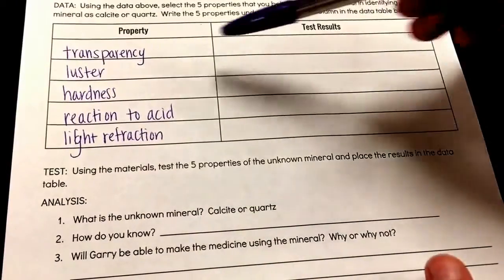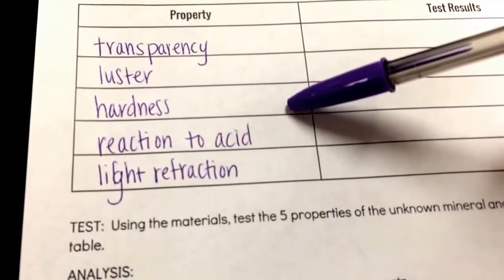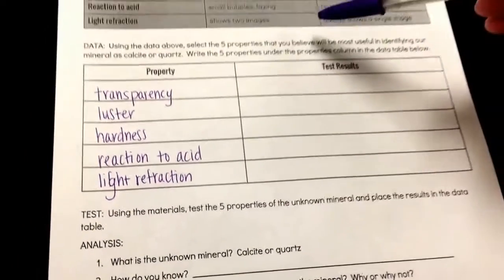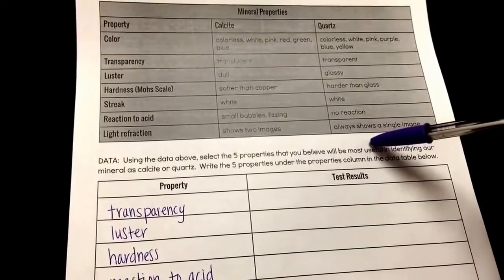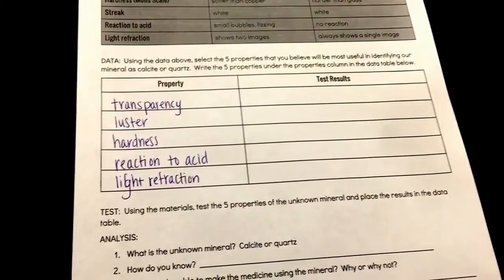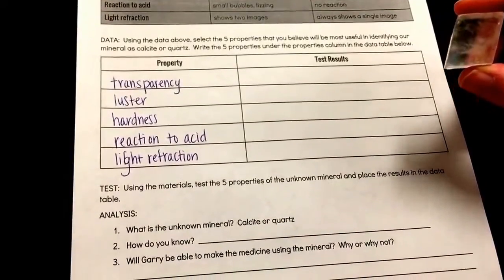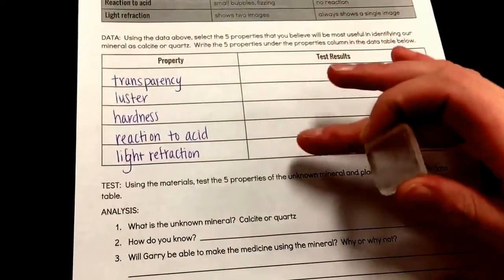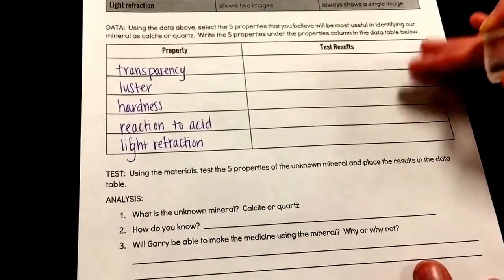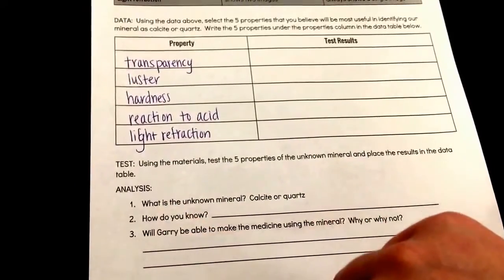So you should have chosen these 5: transparency, luster, hardness, reaction to acid, and light refraction, because in the chart above, that's where you see the differences. So right now, what I want you to do is grab the materials you need, grab the unknown mineral, and test this using those 5 properties and write your results right here. When you are finished testing your results, I would like you to answer analysis questions 1 through 3.